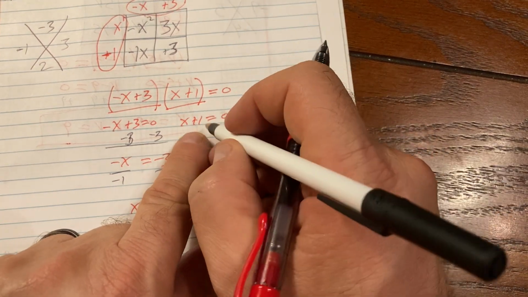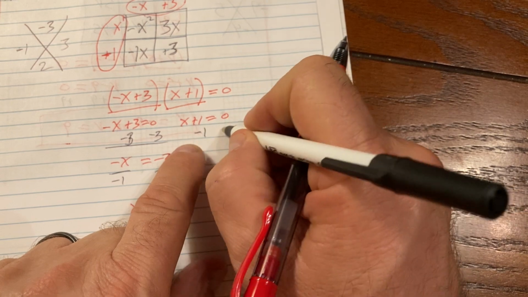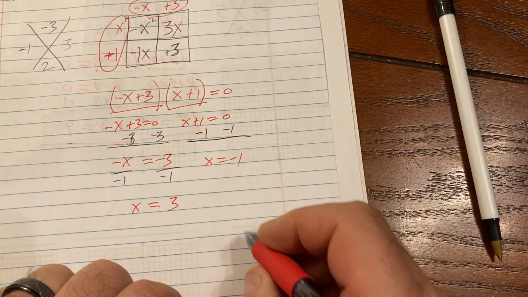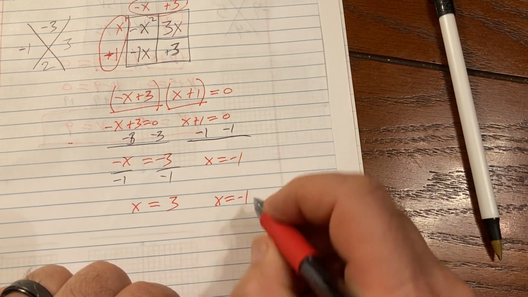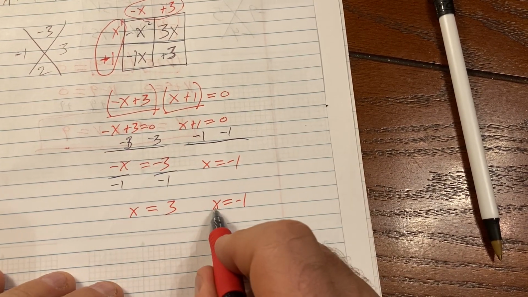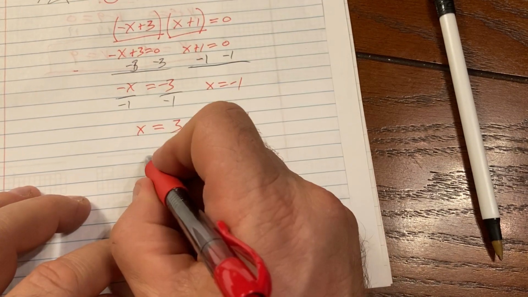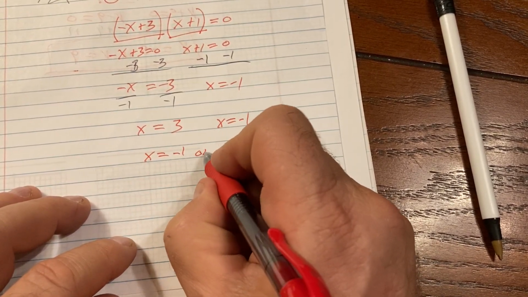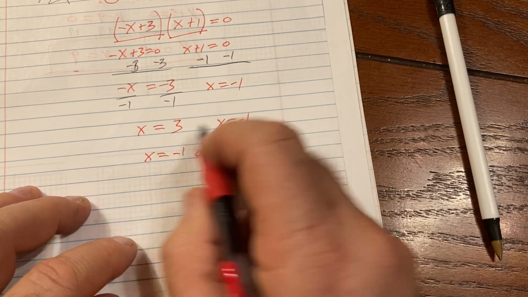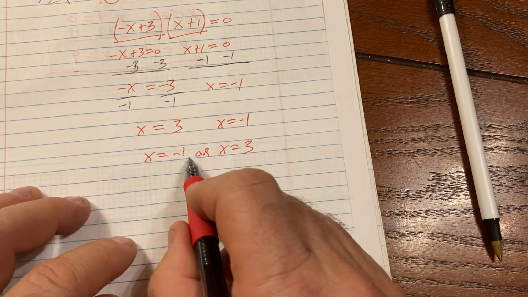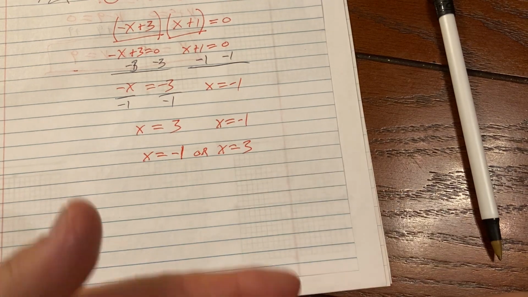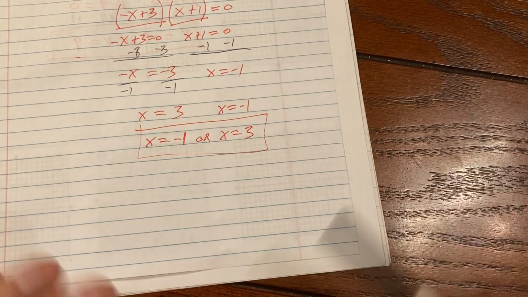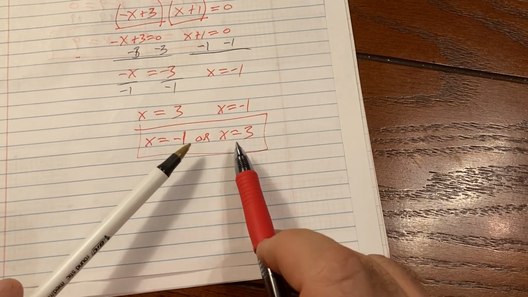In this case, the opposite of adding 1 is subtracting 1 on both sides of the equation. So x equals 3 or x equals negative 1. In college, they want you to write the smaller number first and then the larger number following that. For those of you interested in going to college, that's what they want. Okay, so these are my answers.